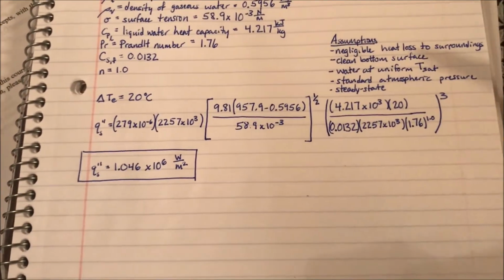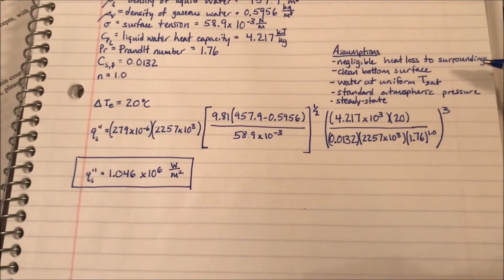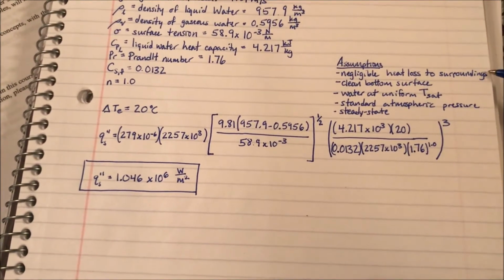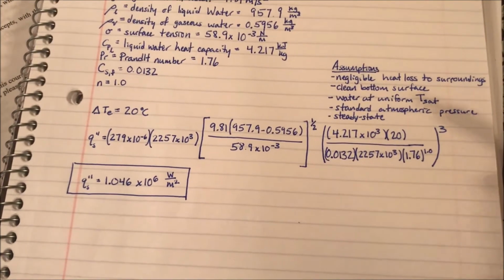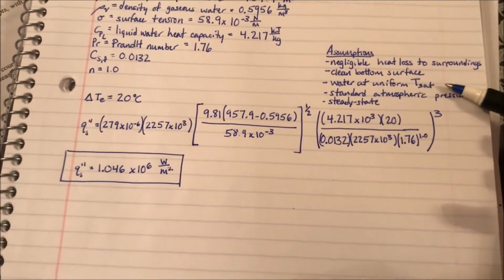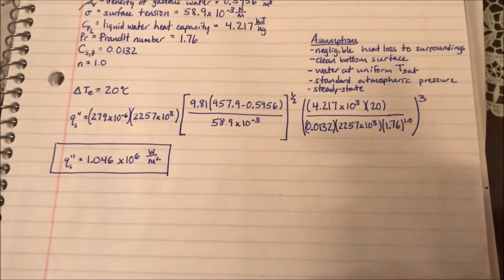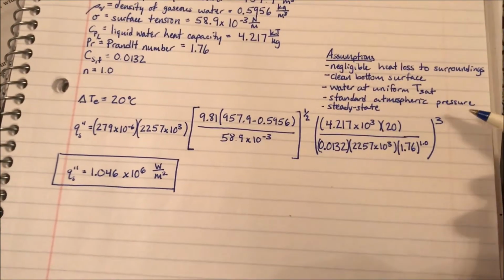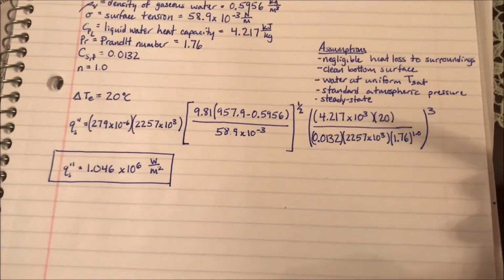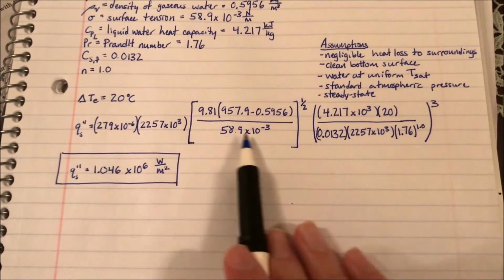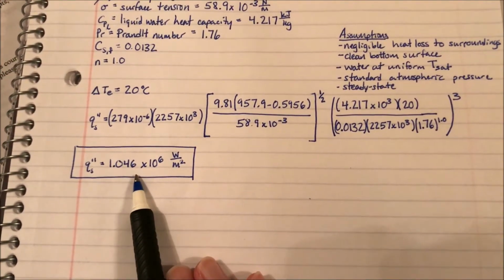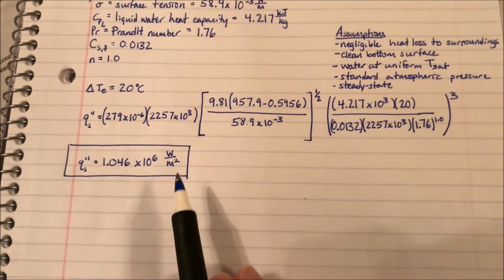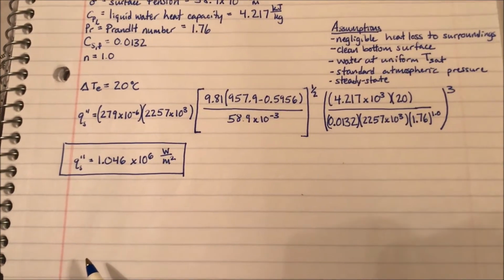Some of the assumptions we had to make include negligible heat loss to our surroundings from the heater, a clean bottom surface that was mechanically polished and is made of stainless steel. The water was at uniform saturation temperature. We have standard atmospheric pressure and our process is steady state. So when we plug in all of our values here, we get a final heat flux of 1.046 times 10 to the 6th watts per meter squared.